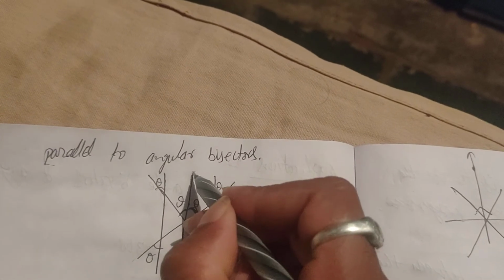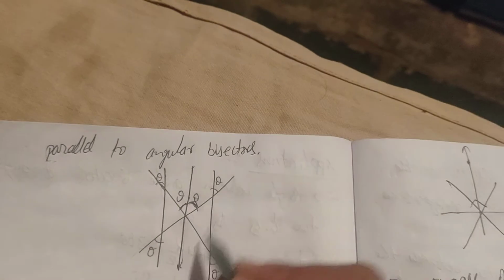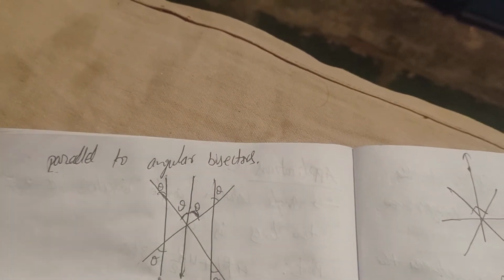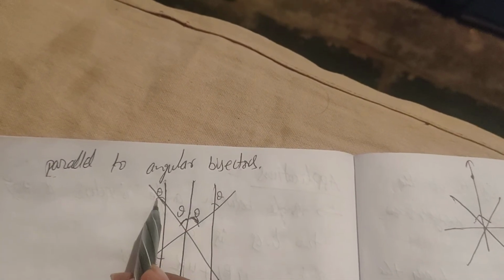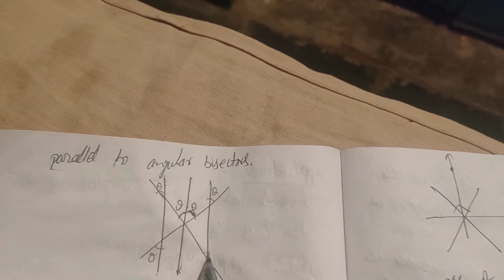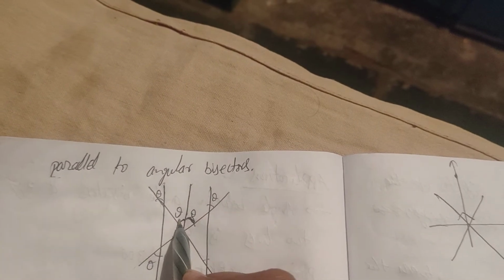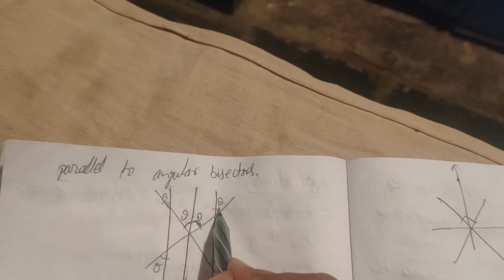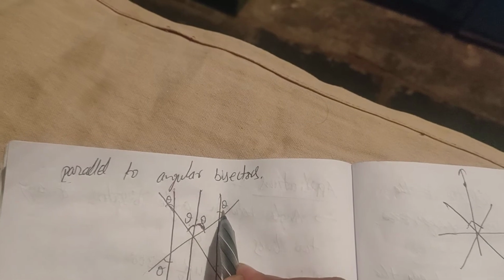If you draw lines parallel to this angular bisector like this, what about this? This is nothing but a transversal, and these three are parallel lines. So these two angles are equal, and these two angles are also equal. So what can you say?